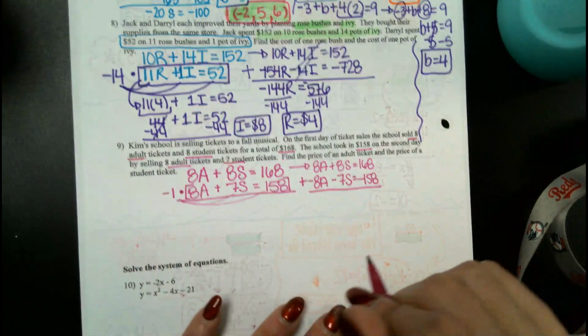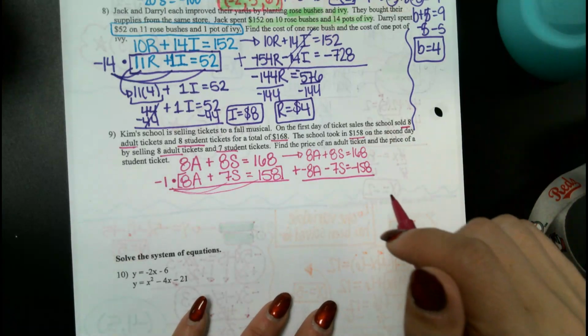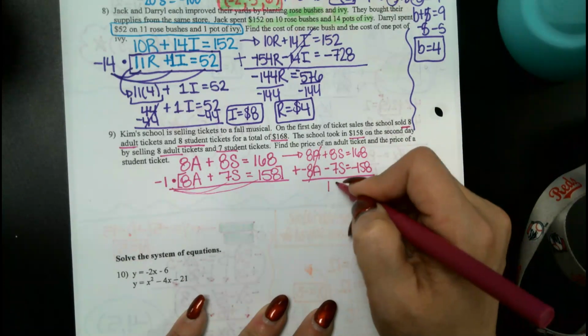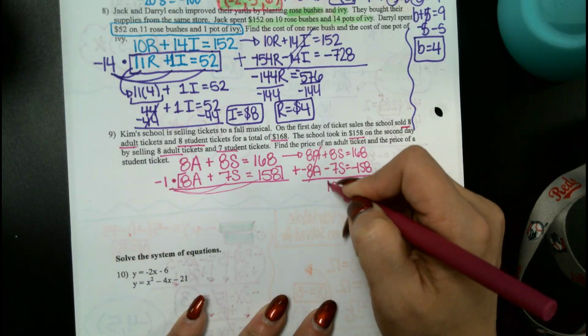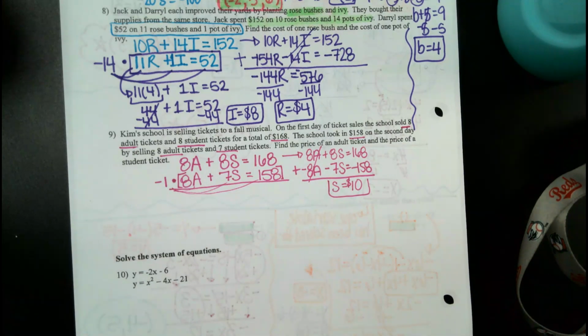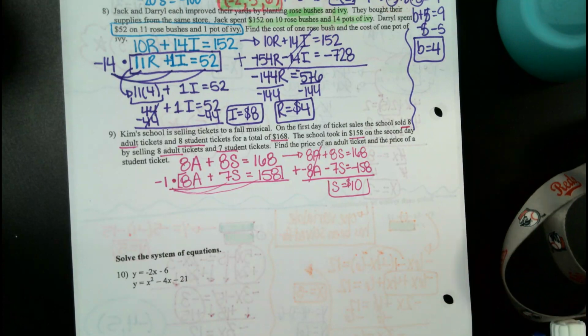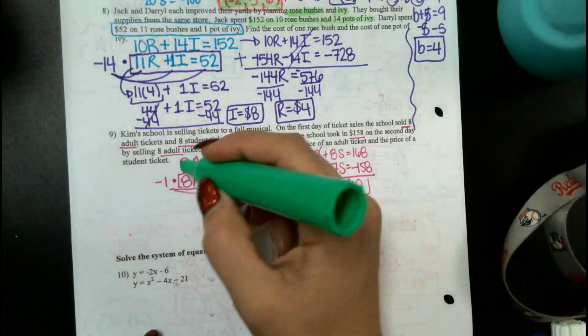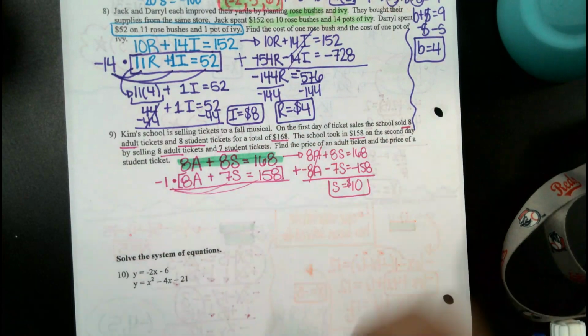This one was way easier to solve. Because I'm already going to get my first answer. You guys get 1s equals 10. So S, the student ticket, is $10. And then I mean either equation is fine because they're both so similar that there's really not one easier than the other.